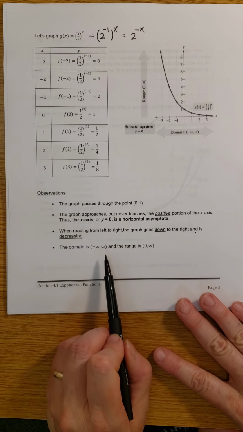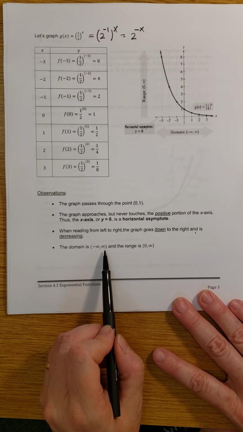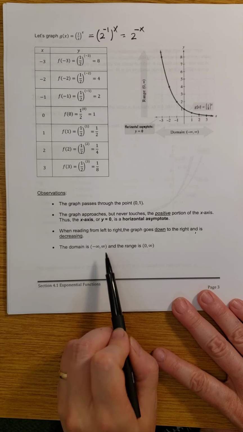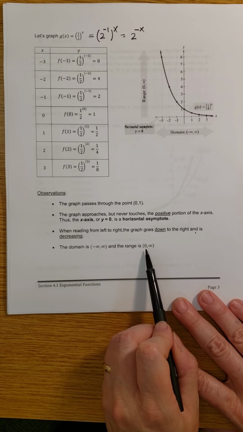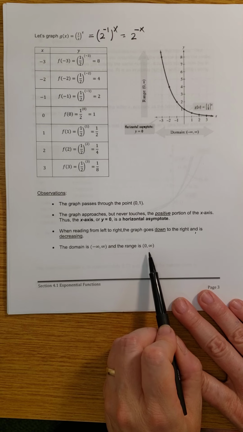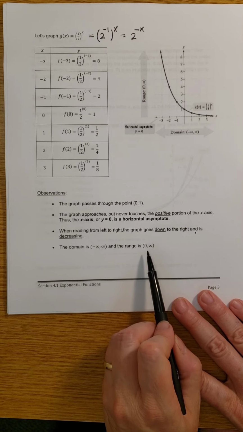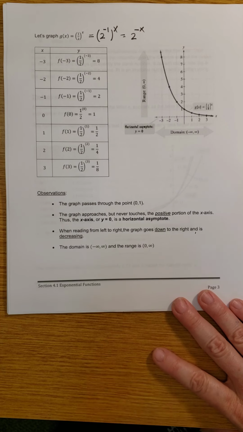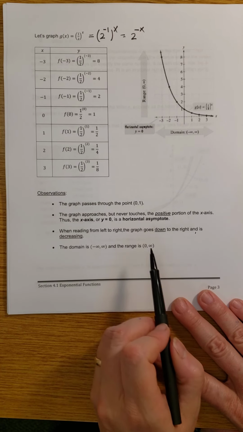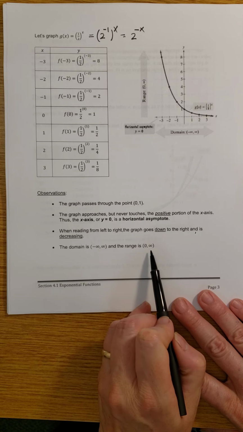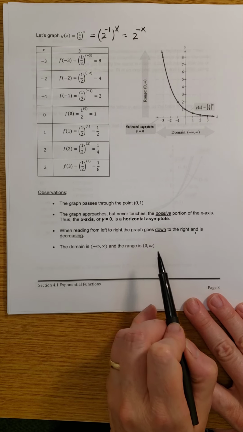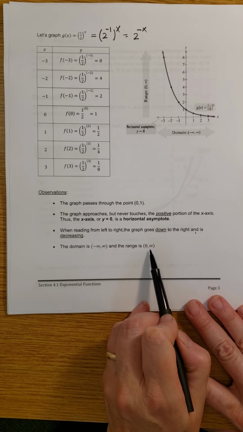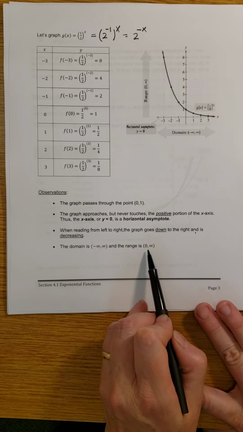So the domain, as with all exponential functions, is all real numbers, minus infinity to infinity, if we're writing it in interval notation. And the range is from 0 to infinity, not including 0. So exponential functions always have positive outputs, as long as you're not multiplying by a negative in front. If you're just taking a positive base and raising it to a variable exponent, you're going to get a positive output. So the range then is from 0 to infinity, or all numbers greater than 0.